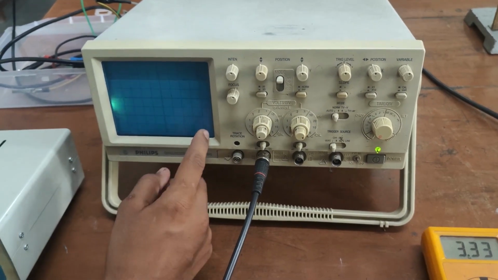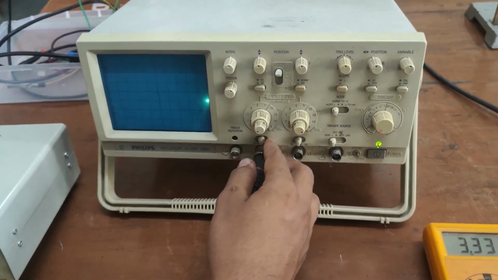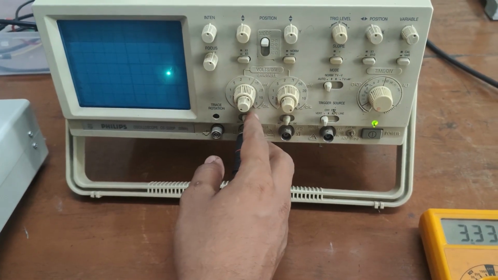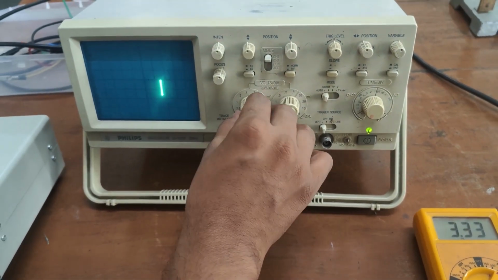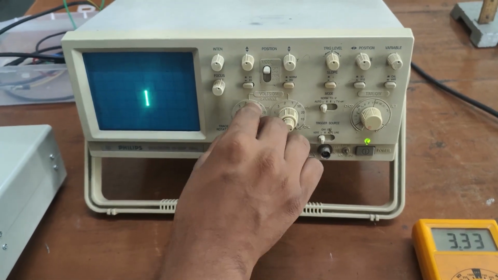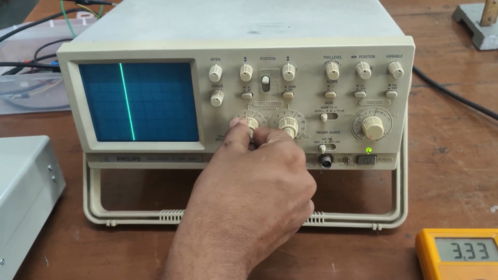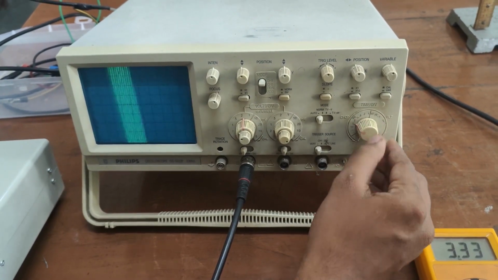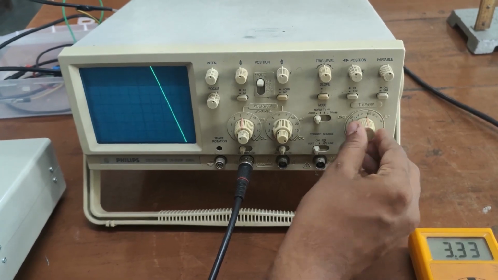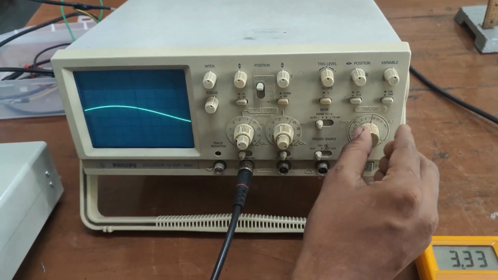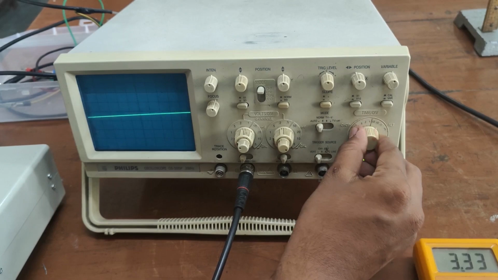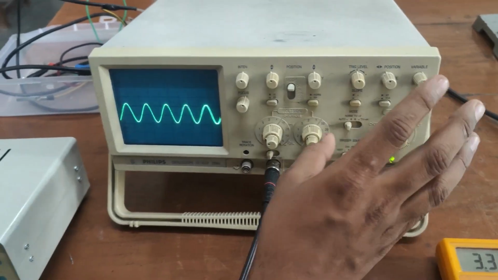You'll see a wave moving like this, and you change from ground to AC in channel 1. To get the sine wave, basically you just change the voltage, and you change this time per division until you get a proper sine wave like this.